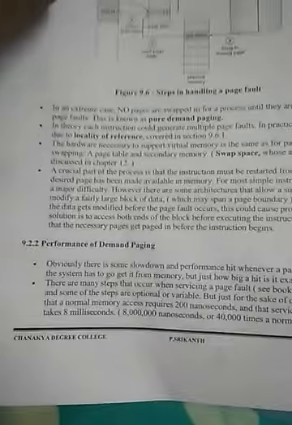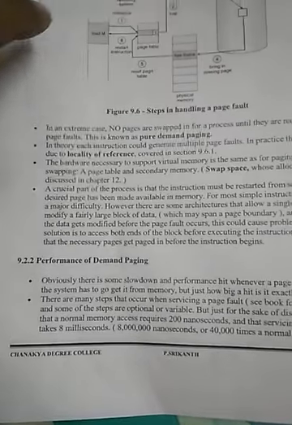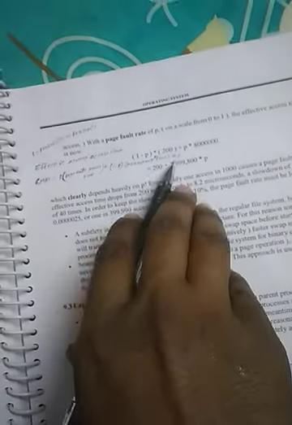The next concept is the performance of demand paging. Demand paging performance is based on a formula called EMAT, the effective memory access time. The formula is P times page fault service time plus (1 minus P) times main memory access time, in nanoseconds.